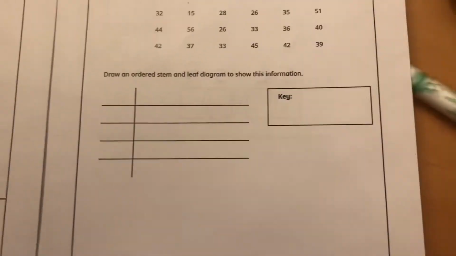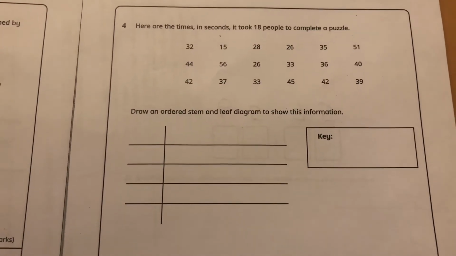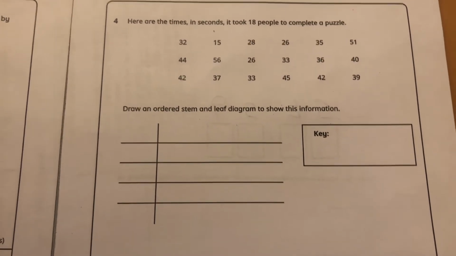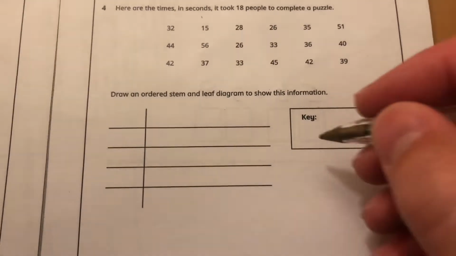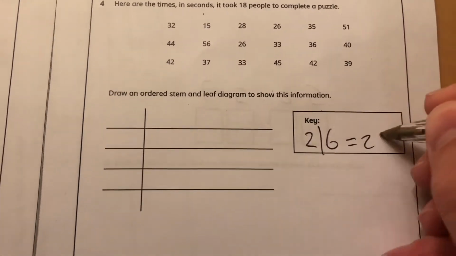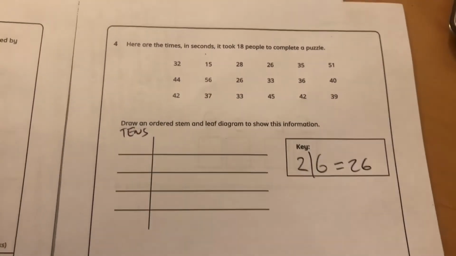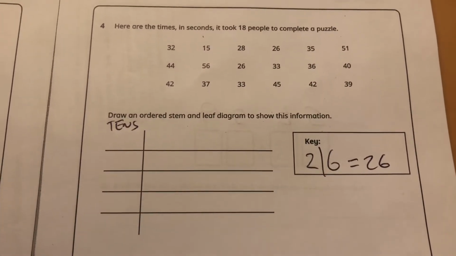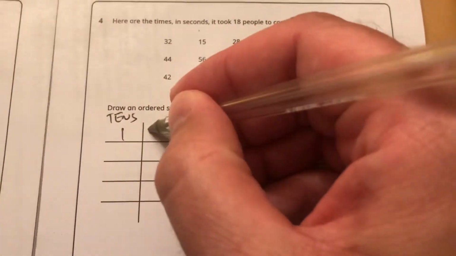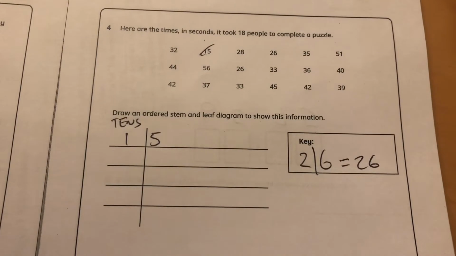Let's look at this one. Do we have time? It's a 3-mark question. If you know how to do stem and leaf, have a look at my videos. The main thing here, get a mark for the key. Just pick any number. 2|6 equals 26. So all the tens are going to go here and all the units would go there. What's the smallest number I can find there? It's 1 and 5, that's 15. But maybe I'll get a mark there, I don't know.